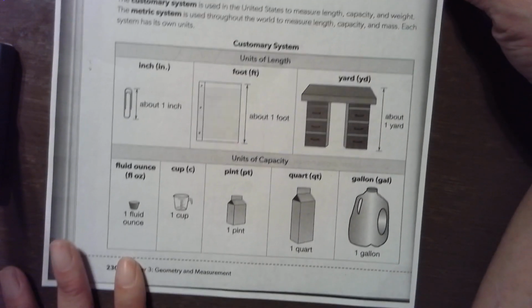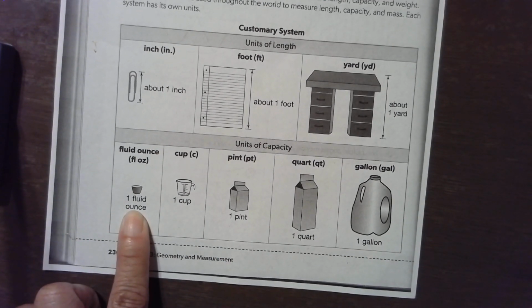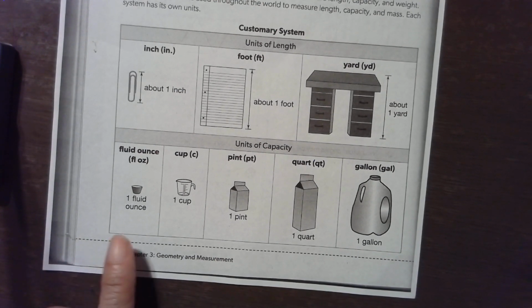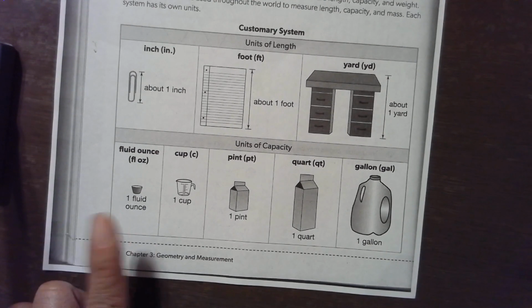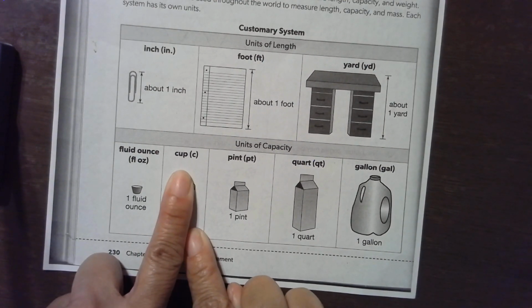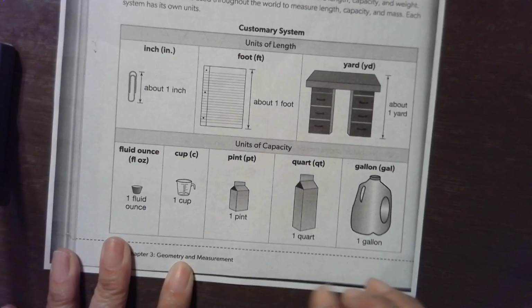The next one is the capacity. So the small one is a fluid ounce. A fluid ounce is about what you would see if you take medicine, those little cups of medicine. That's a fluid ounce usually. And a cup is next, and that's about the amount of liquid that fits into a coffee cup.